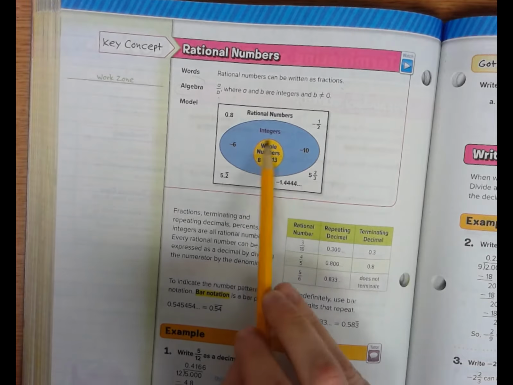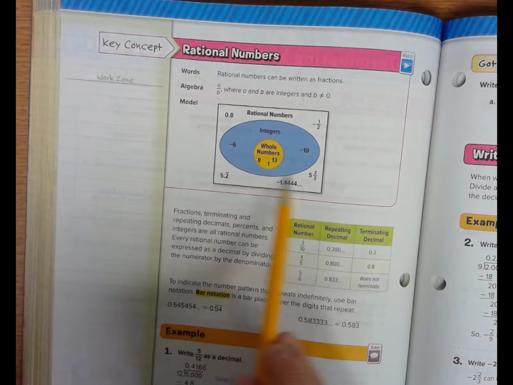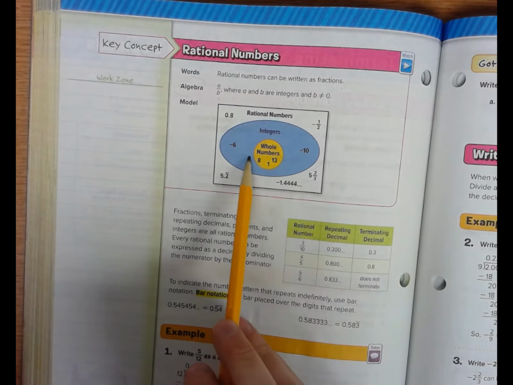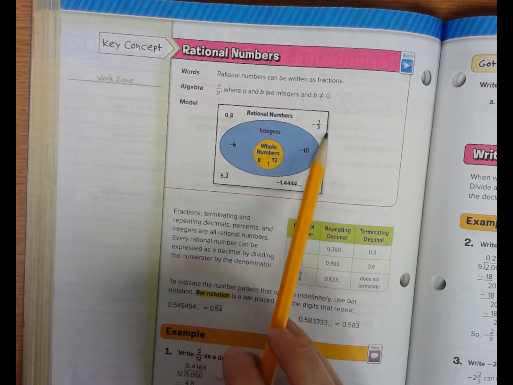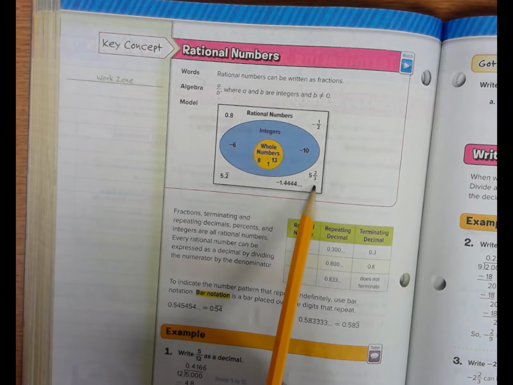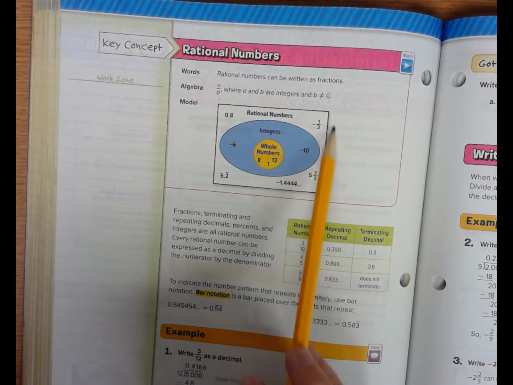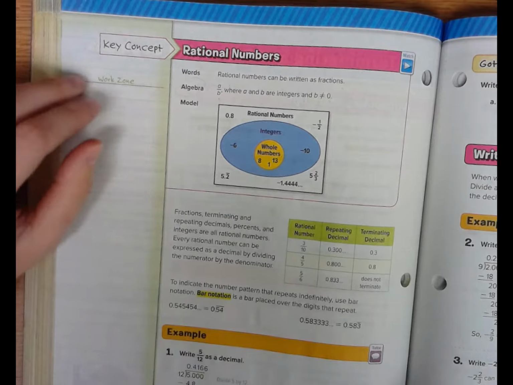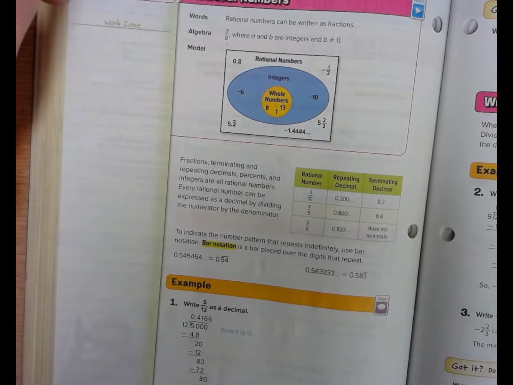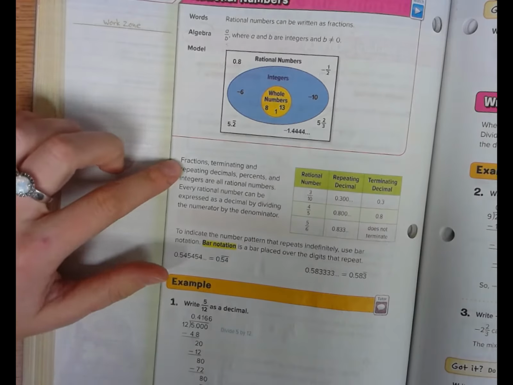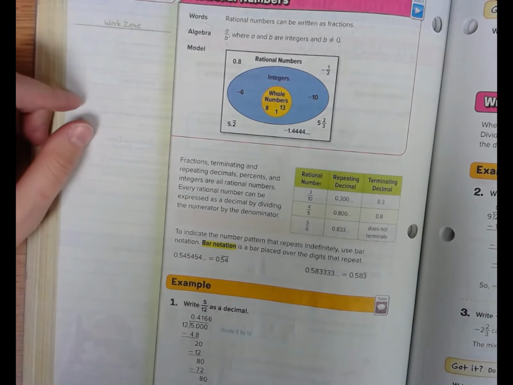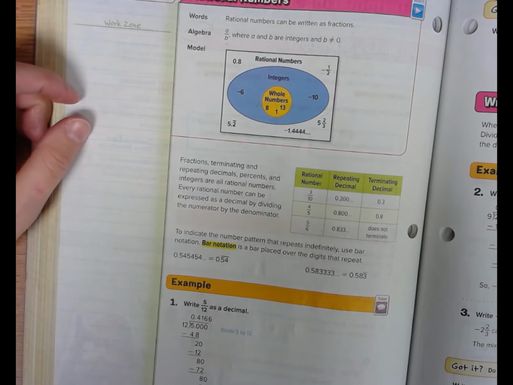So we have whole numbers on the inside, then including negative numbers, we have our integers with our whole numbers, and then rational numbers, we have our integers and our whole numbers. So we have negatives and fractions. Alright. Terminating and repeating decimals, percents, and integers are all rational numbers.